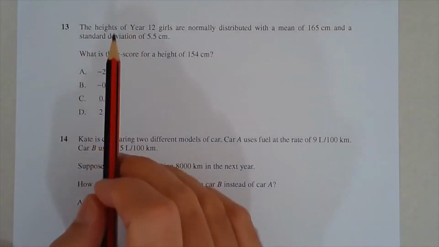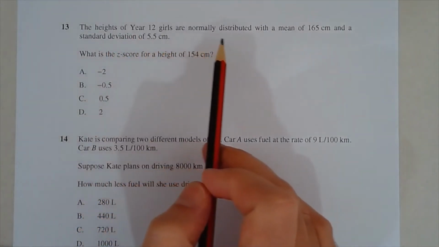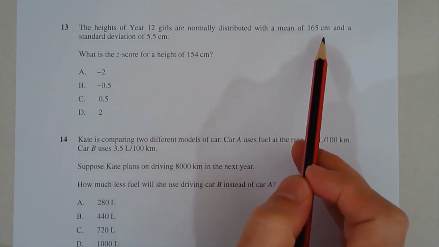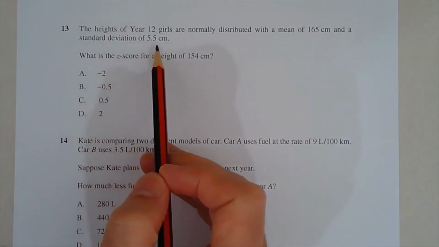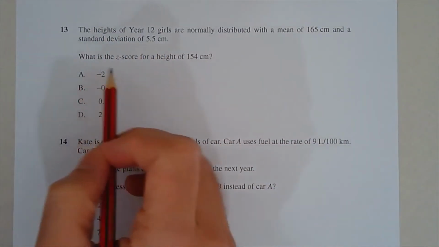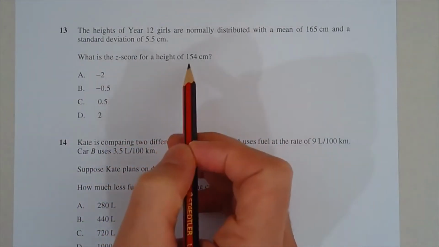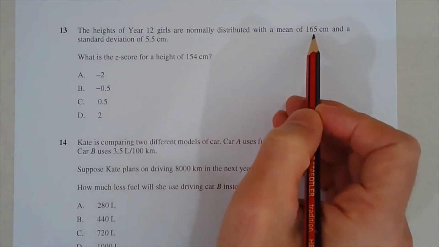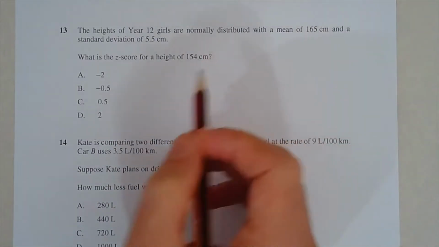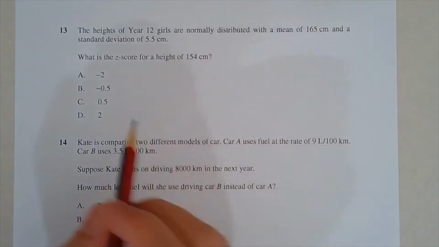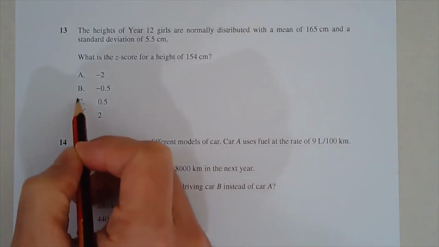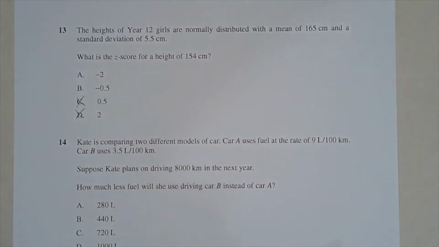Question 13. The heights of Year 12 girls are normally distributed with a mean of 165 centimeters and a standard deviation of 5.5 centimeters. What is the Z-score for a height of 154 centimeters? Now, 154 centimeters is less than the mean of 165 centimeters. That immediately implies that the Z-score has to be negative. So it can't be option D or C. So if you had to guess, obviously A or B.